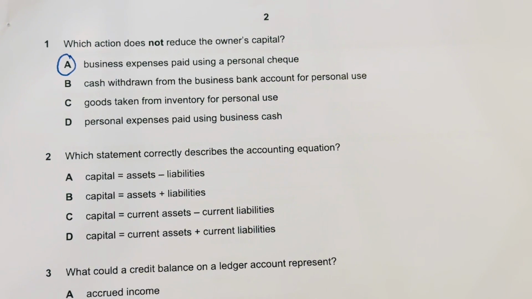We will read the other options. Cash withdrawn from the business bank account for personal use, it's a drawing. Goods taken from inventory for personal use, again it's a drawing. Personal expense paid using business cash. So all these options are wrong. Now we will move to question number 2.